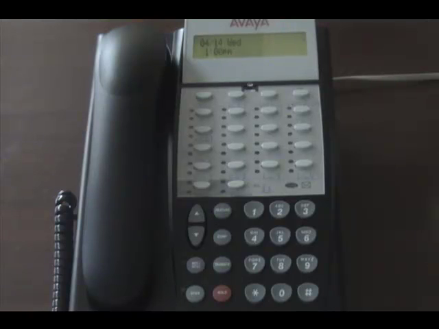To program a system-wide speed dial, you have personal speed dials and system-wide speed dials. Personal speed dials we went over in a previous video. To program a system speed dial, in which you have 100 of them, they are from 600 to 699. You need to do this at extension 10 or 11.